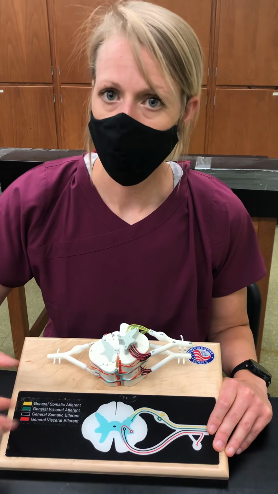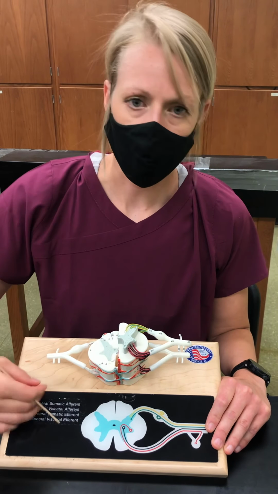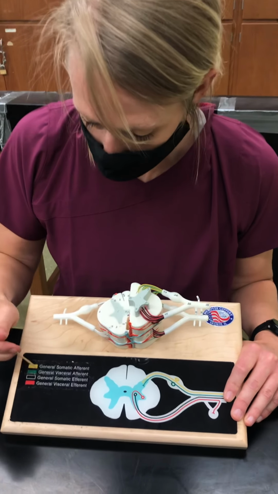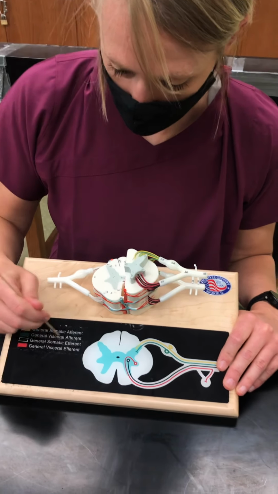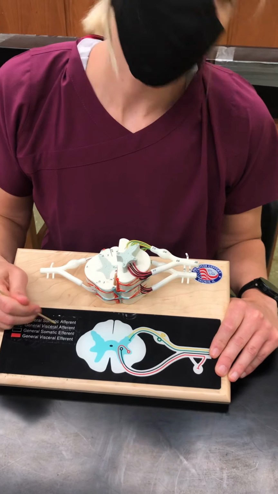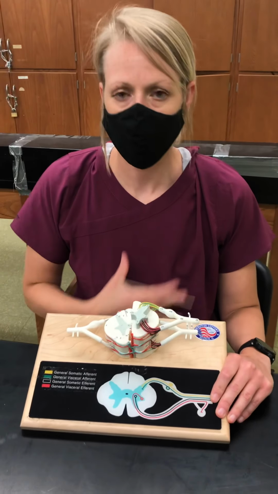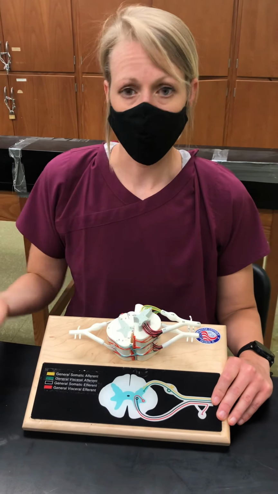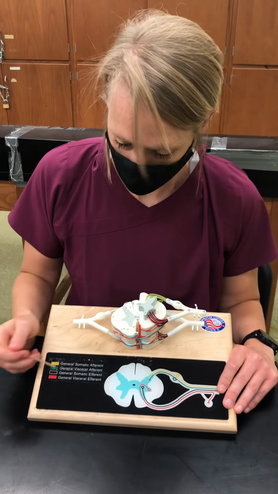That's painful. That is hot. That's cold. That's whatever. General visceral afferent. Visceral has something to do with my guts, my organs. Afferent, same thing. That's a sense that's coming back to me.